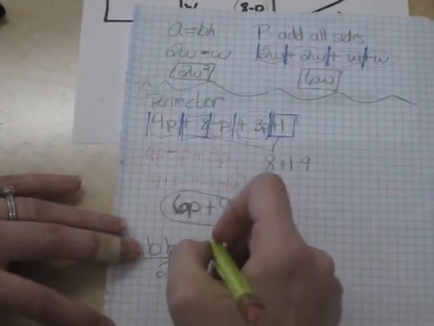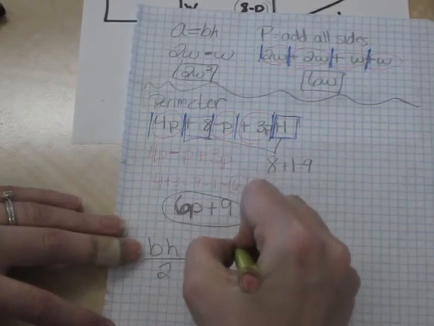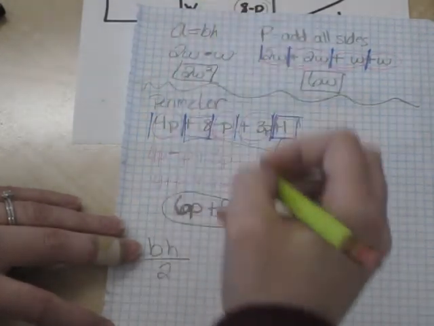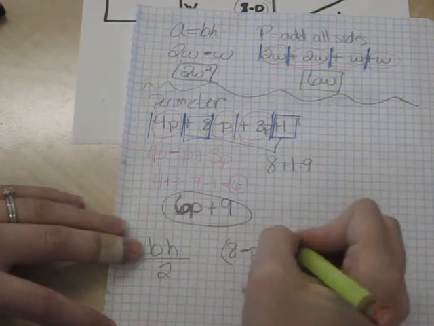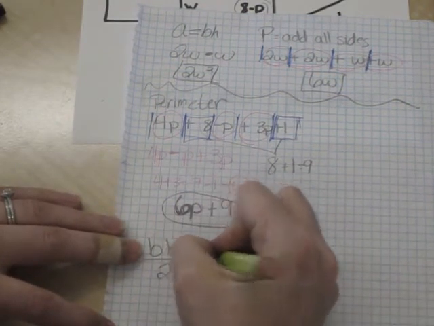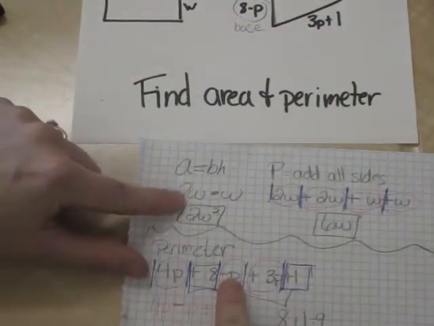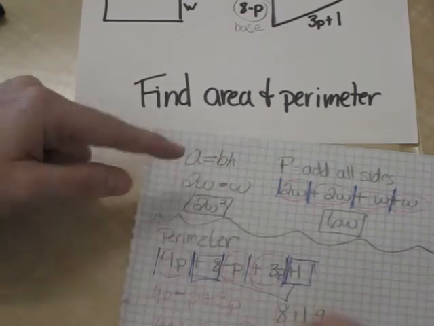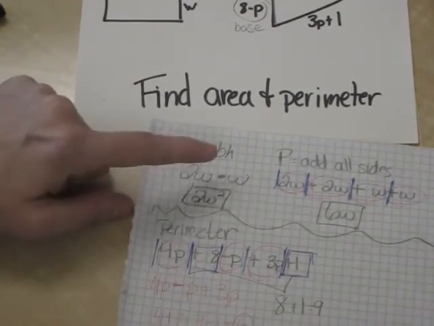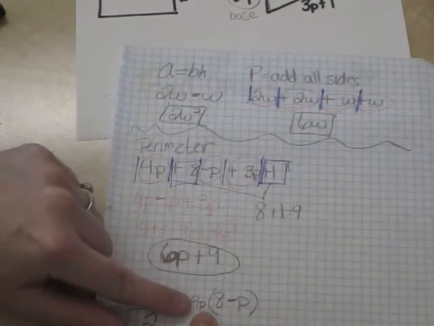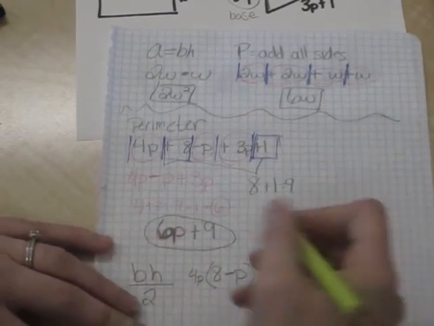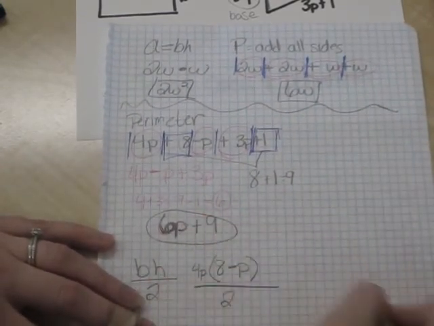So my base is 8 minus p times 4p. So I'm actually going to use distributive property, 4p. Okay, I could have done that up here as well, but it just had w's, so I did the dot. They actually mean exactly the same thing, whether it's the dot or the parentheses, they both mean multiply. Okay, and then all that divided by 2.